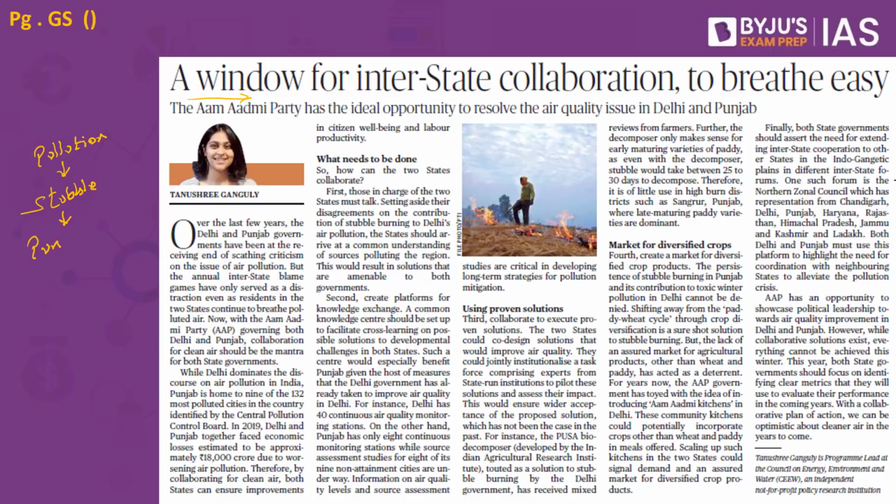What exactly happens? There are a large number of farmers who engage in stubble burning. As a result of stubble burning, air pollution is also being caused in Delhi. But right now, we have a government in Delhi which is represented by the Aam Aadmi Party. Then we also have the Punjab government, which is once again represented by the Aam Aadmi Party.